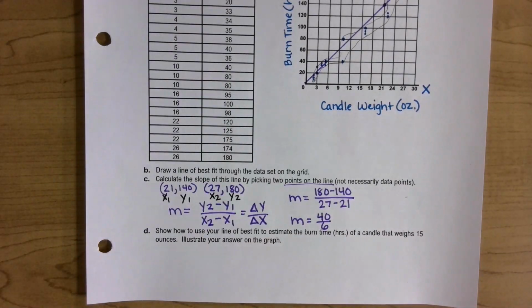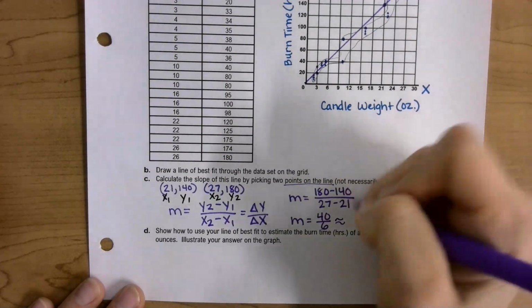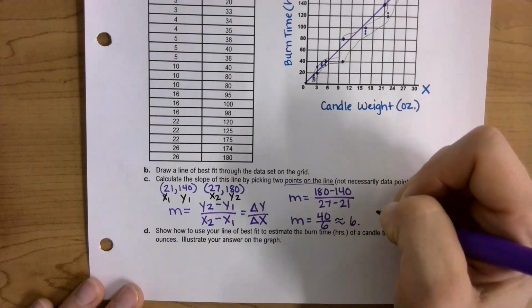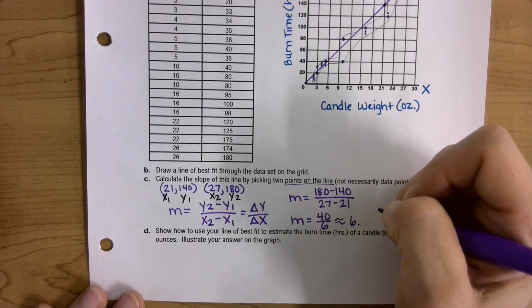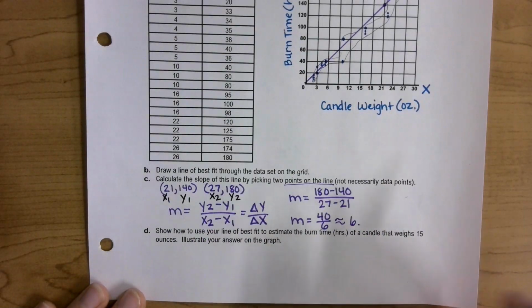So then let's do 40 divided by 6. And I'm going to be rounding, so I get 6.666666667. If it doesn't tell us, always go back and make sure if it says to round to the nearest tenths or hundredths.